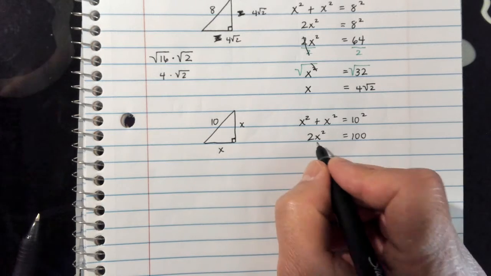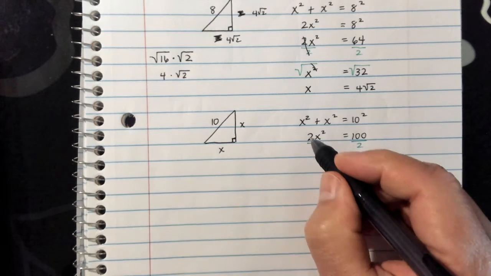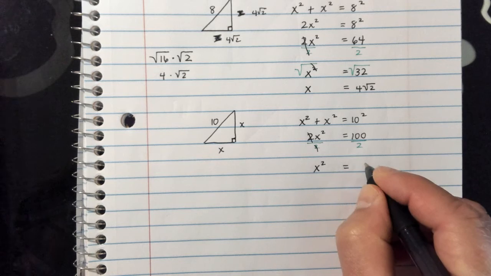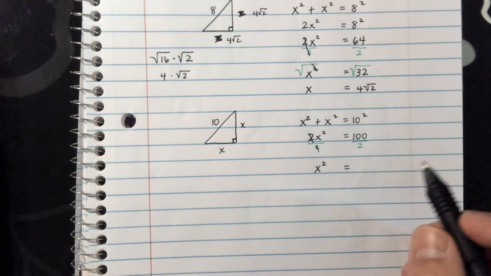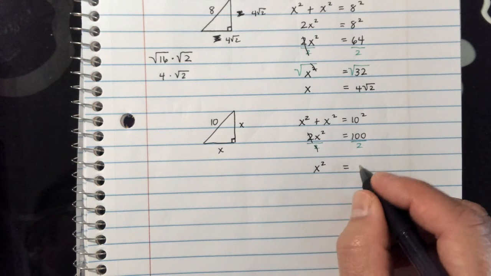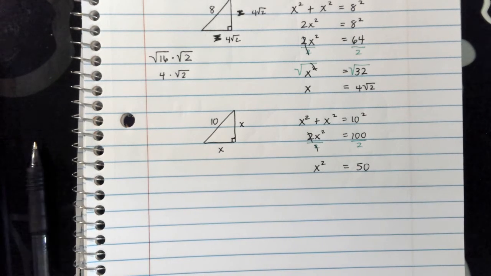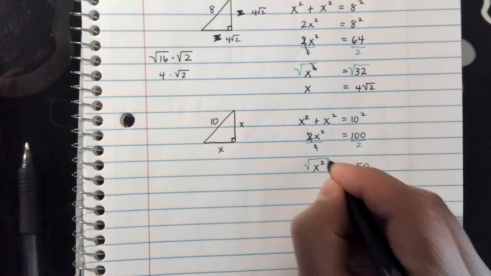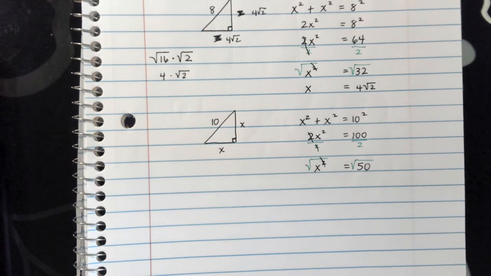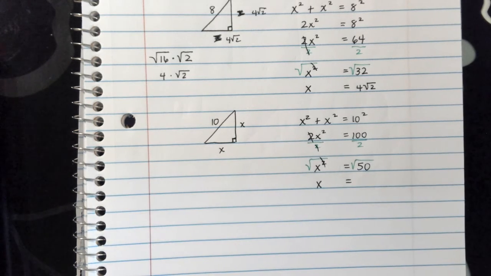And divide by 2. Those cancel. Actually, like I've said many times in class, probably hundreds of times, there's no such thing as canceling. It actually equals 1, so it's 1x squared. You just don't write the 1. 100 divided by 2 is 50. Then you square root both sides. Voila. And you get x equals square root of 50.